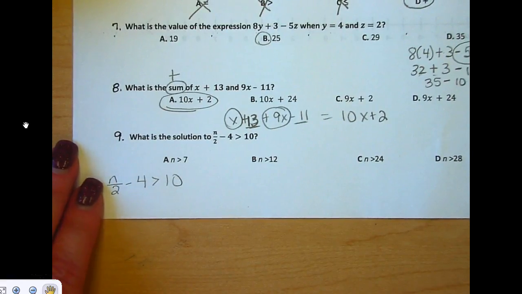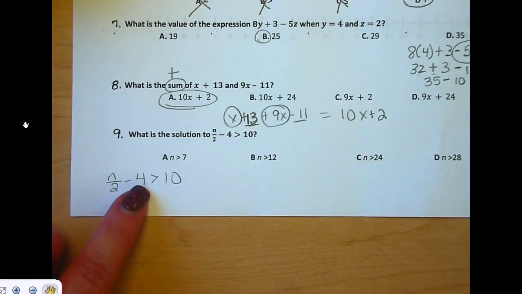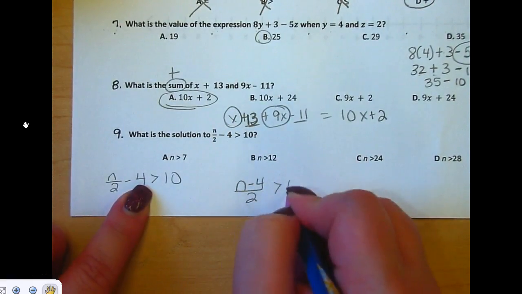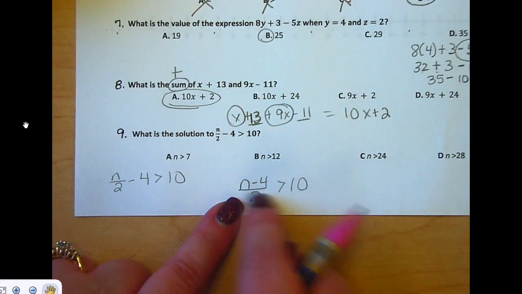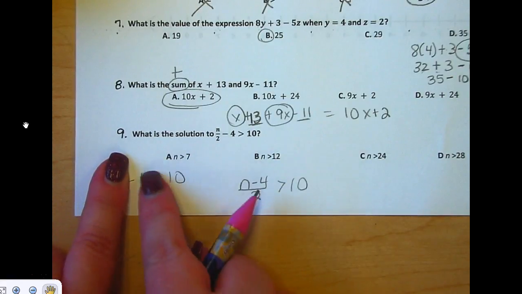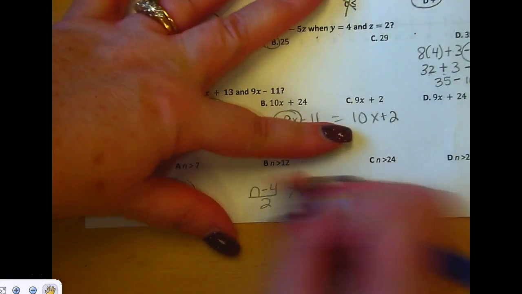So, not on this one, because I can save this till the end. Now, if it looked like n minus 4 divided by 2 is greater than 10, then I would have to multiply both sides by 2 and get rid of it. But over here, I can just cover this up and get rid of this. Here I can't because this is considered a group.